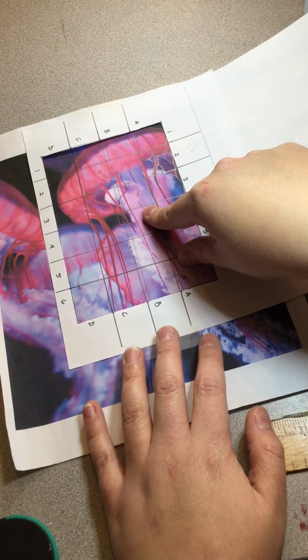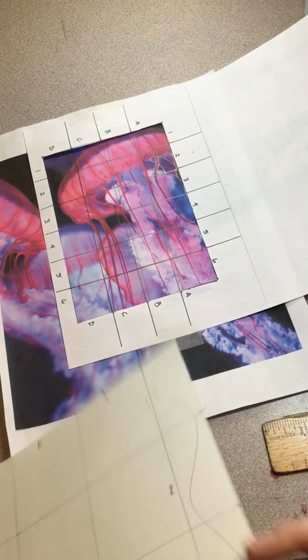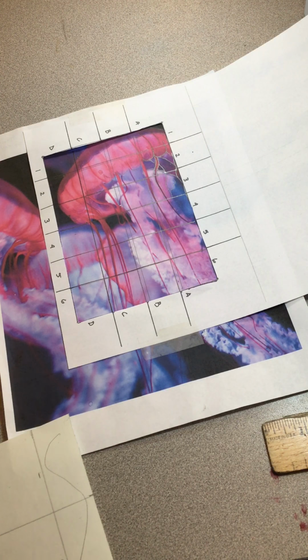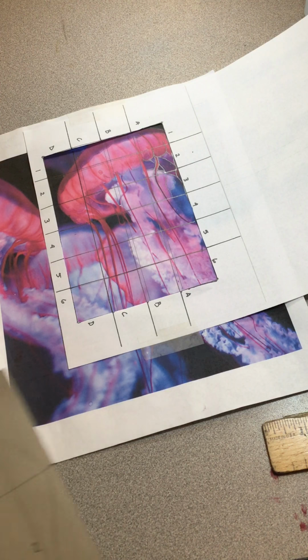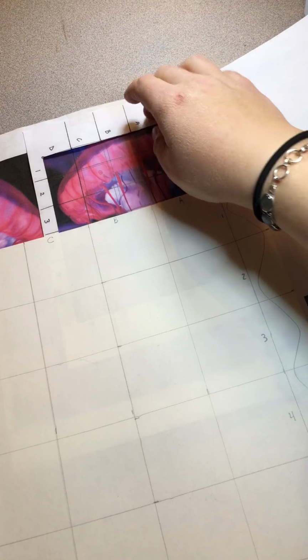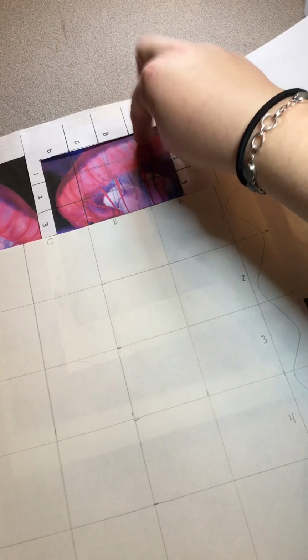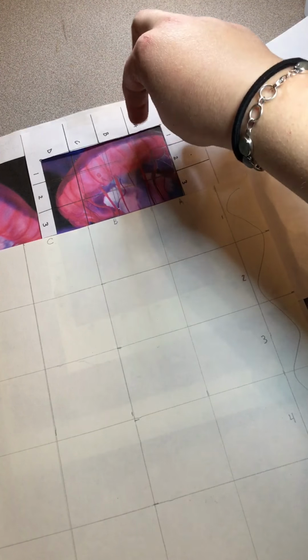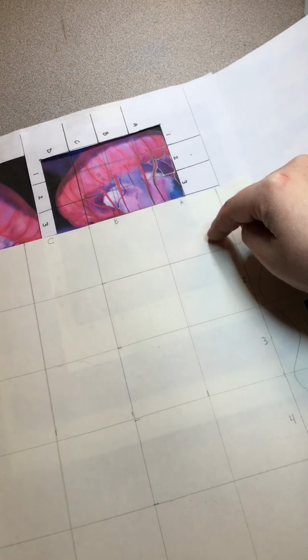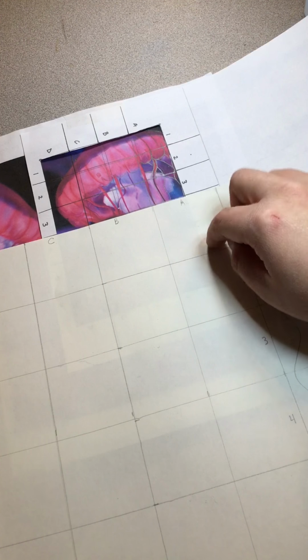Okay? So what we're going to do tomorrow when I start teaching you how to draw is our image with our viewfinder correlates to our project paper. Okay, so you've got an A1 box on your image, and you also have an A1 box on your project paper that's twice as large. Okay, so tomorrow, guys, this is what I'm going to show you. Look.